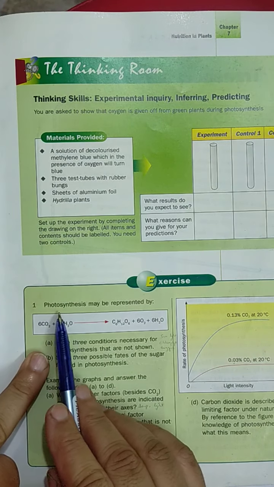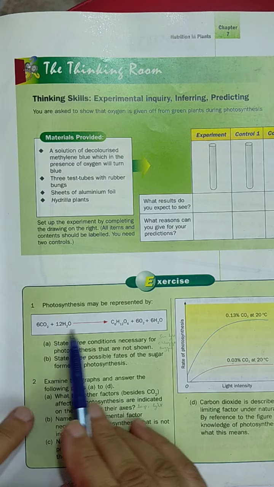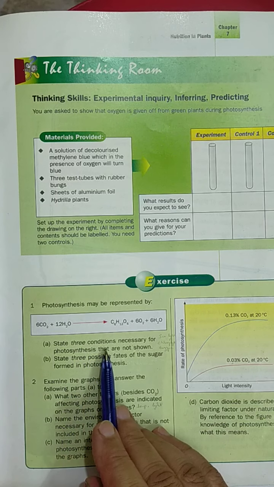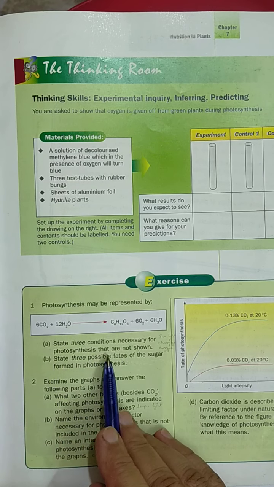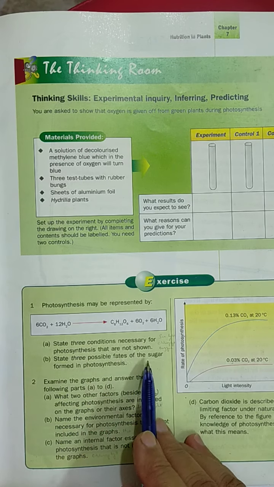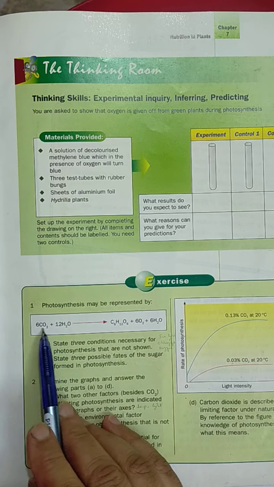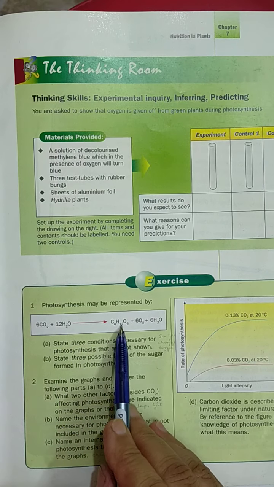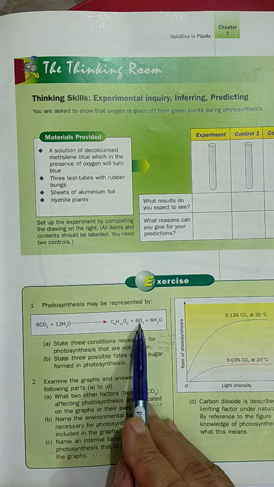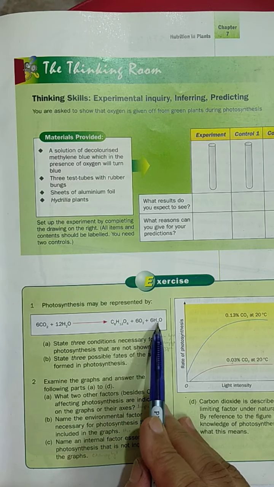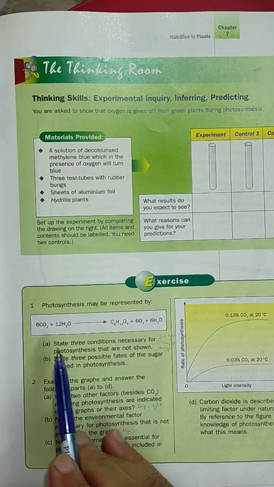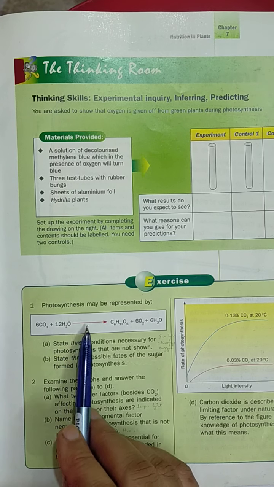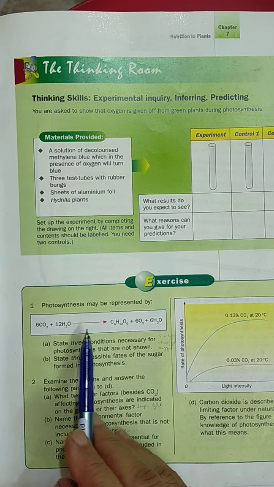Okay, so here you can find the question is that photosynthesis may be represented by this equation which you already know. Now the question is: state three conditions necessary for photosynthesis that are not shown here. If you see this equation, you can find carbon dioxide, water, glucose is forming, oxygen will be released during this process. Now you have to tell three conditions which are very important for photosynthesis but not mentioned here.